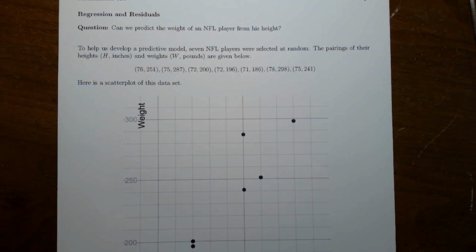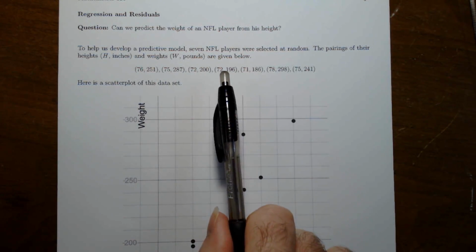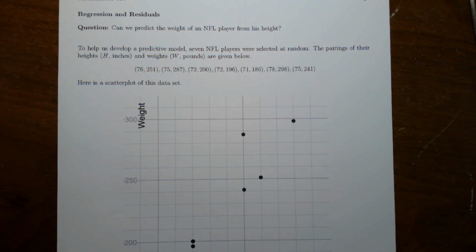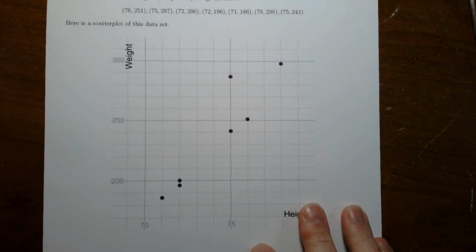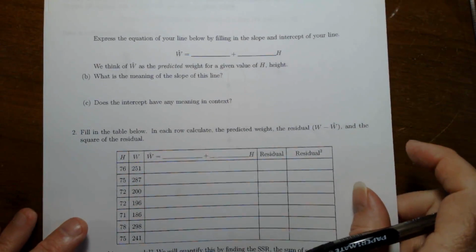So to help us develop a predictive model, 7 NFL players were selected at random. The pairings of their height, which we'll call H and it's measured in inches, and weights, W, measured in pounds, are given below. So here are 7 ordered pairs, and in each ordered pair we have an NFL player's height in inches and weight in pounds. And the scatter plot for this data set is sitting here. All right, we're going to use that scatter plot in just a second. Let's go to the questions.